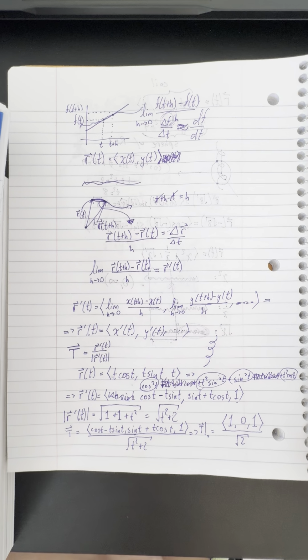Now, one important thing to note is that the derivatives of certain vector products, so the cross product and the dot product, are pretty similar to the normal product rule.